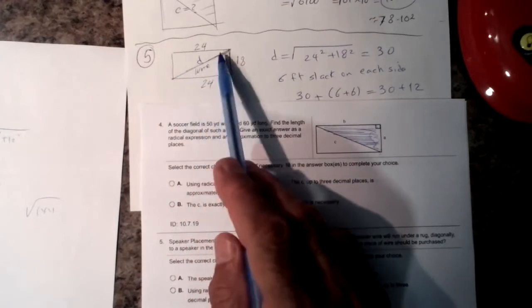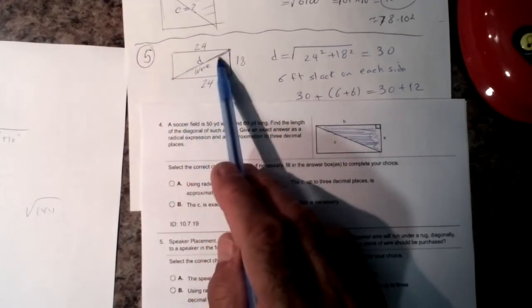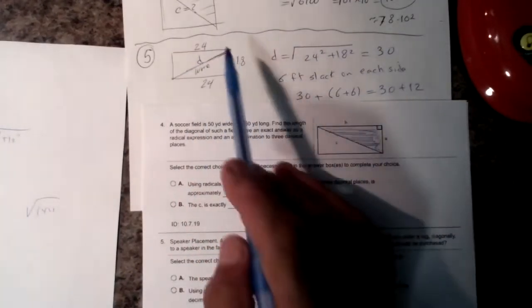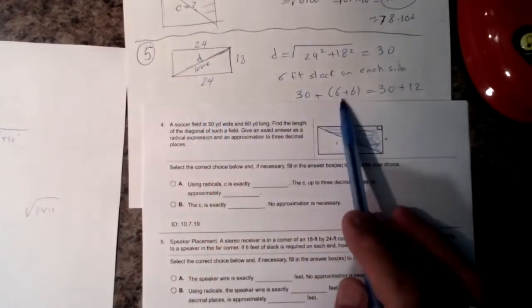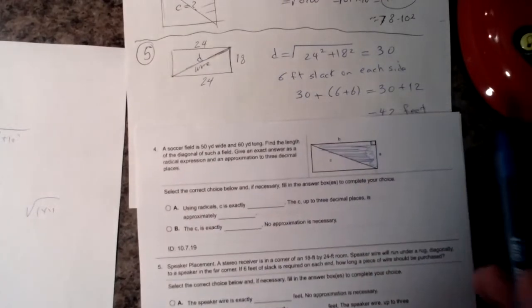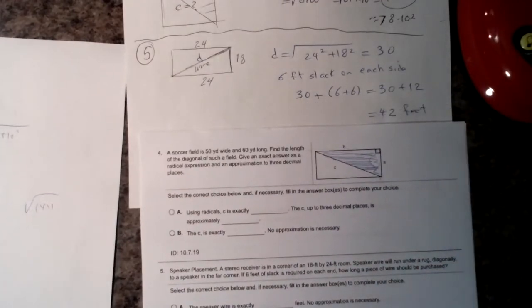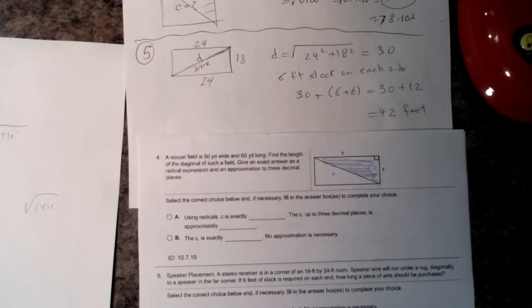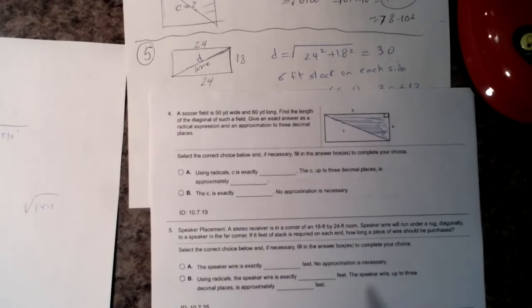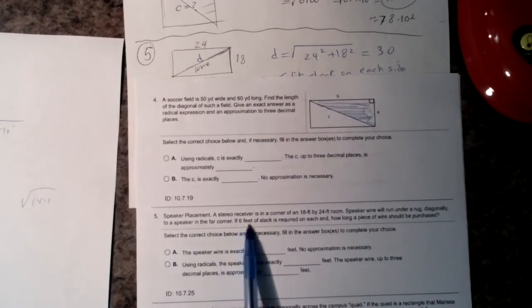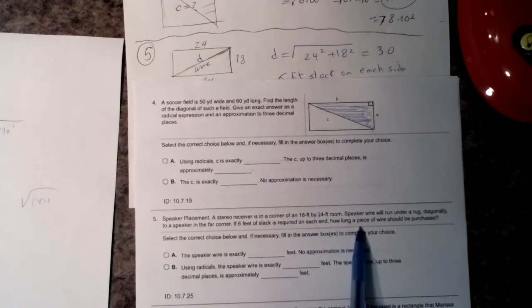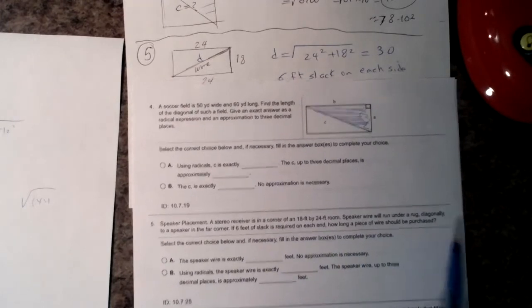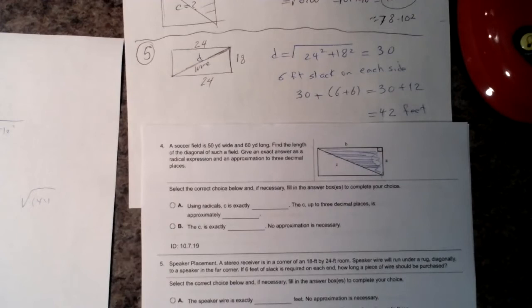So first, you measure the length of the hypotenuse, and then since there is a slack of 6 feet on each end, you add that to it. So you need 42 feet. If 6 feet of slack is required on each end, how long a piece of wire should be purchased? 42 feet.